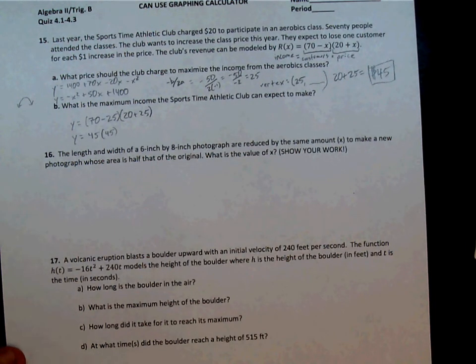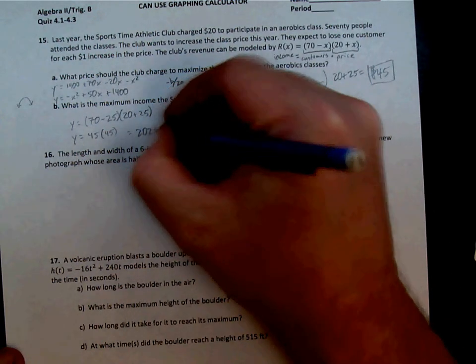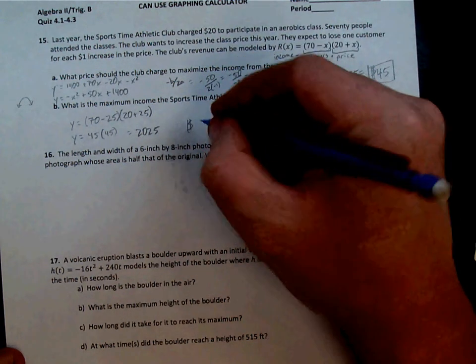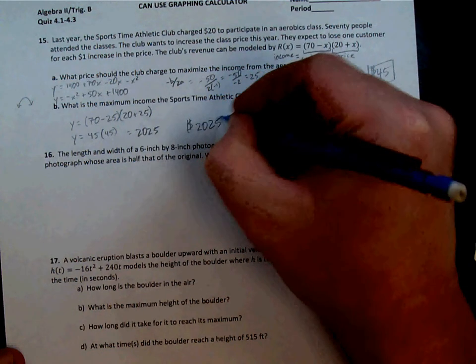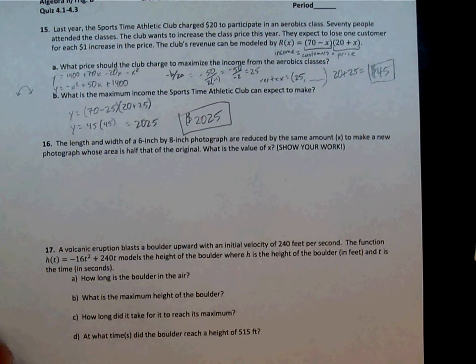45 times 45. You can do that on a scientific calculator if you're not sure what it is. And we get 2025. So that's the maximum income. That was the question. So we will be doing this problem without a graphing calculator on the quiz. But it's really not much different than what we did on the front page when we found a vertex.